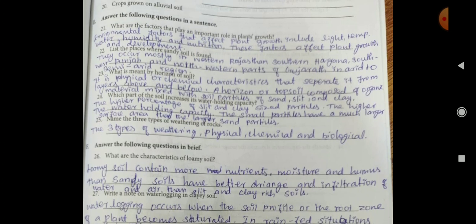Next, what are the factors that play an important role in plants' growth? The answer is, environmental factors that affect plant growth include light, temperature, water, humidity, and nutrition. These factors affect plants' growth and development.